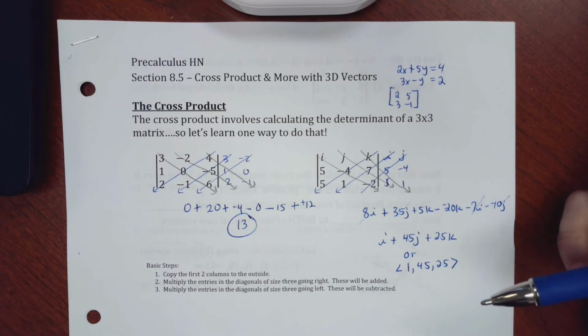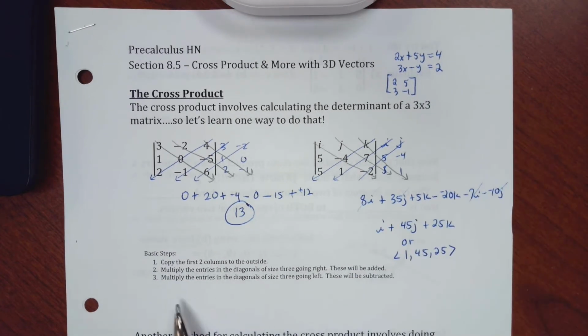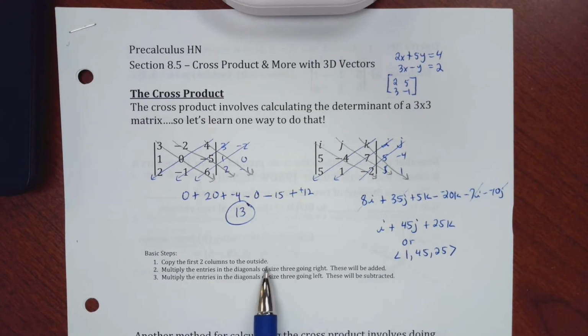This is a little bit of a harder way to do this, or a little bit of a faster way that I'm going to show you. But here are the steps down below. Copy the first 2 columns outside, multiply the diagonals going right, and multiply the ones going left.